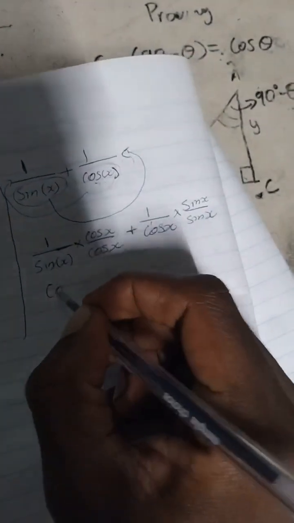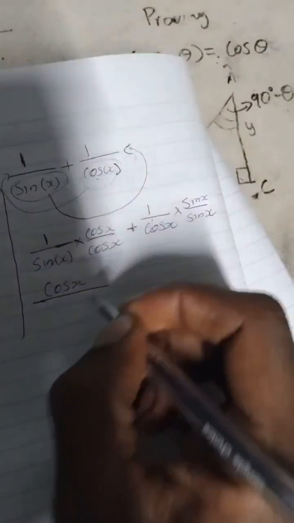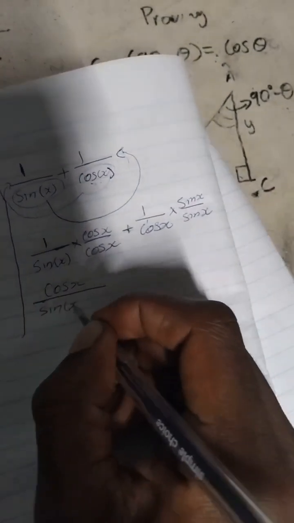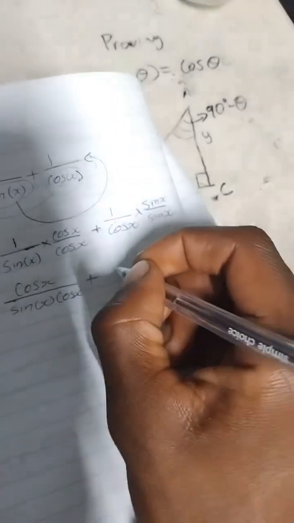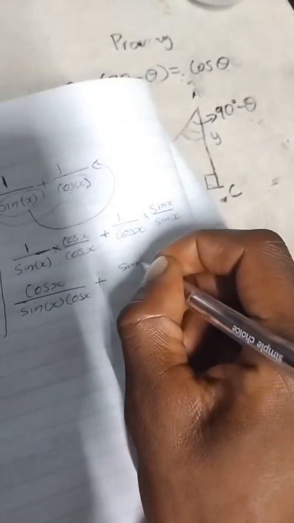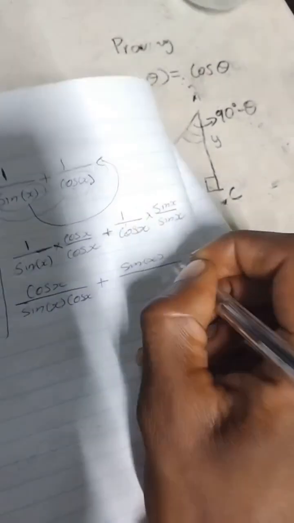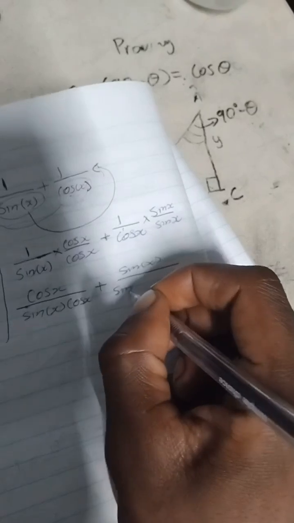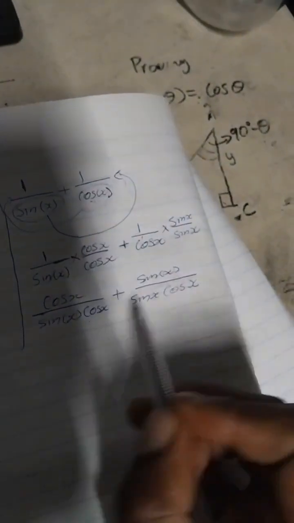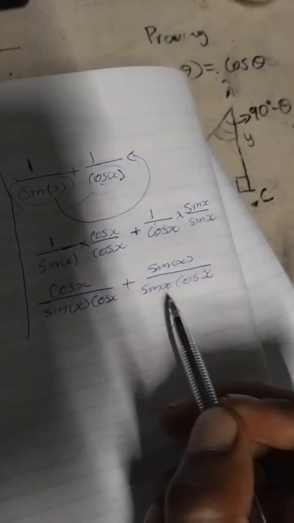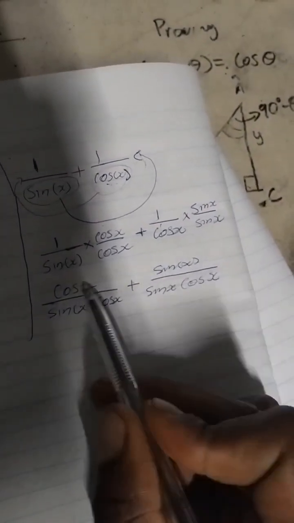Then I will have my cos x over sine x cos x plus sine x over sine x cos x. I have my denominators being the same now. Then I will simply add the numerators.